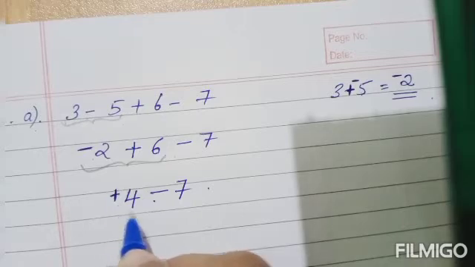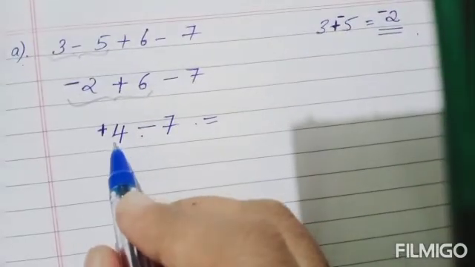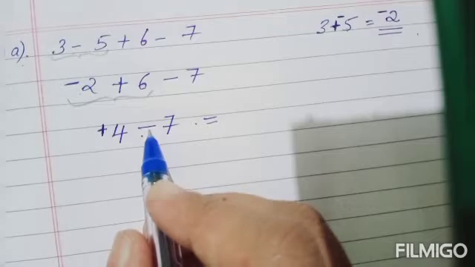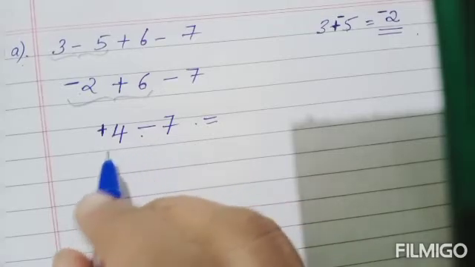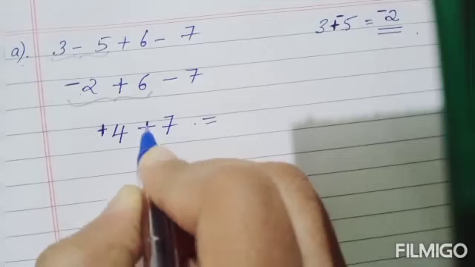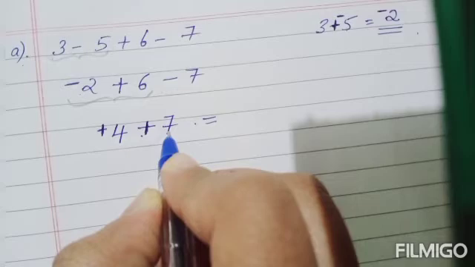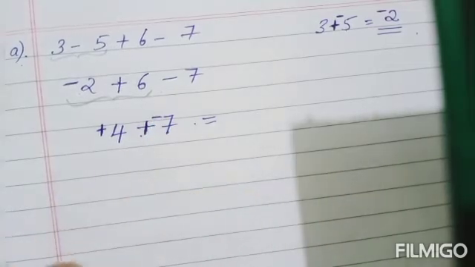So positive 4 minus 7 now you can do. Okay. So again subtraction. So what to do? Change the minus sign to plus sign. Change the sign of number to be subtracted. So 7 will become minus 7. Okay.